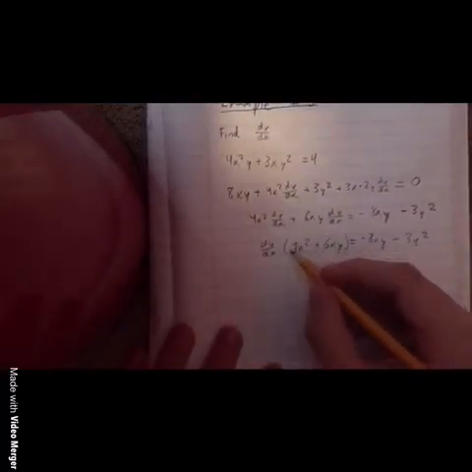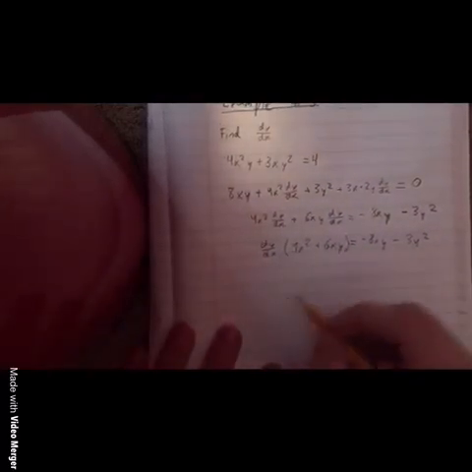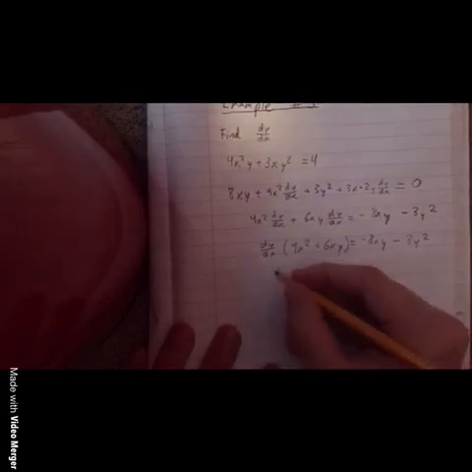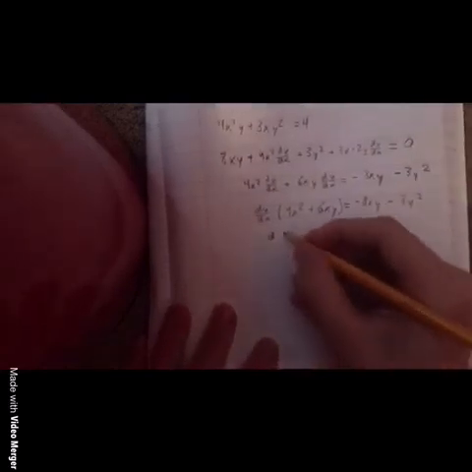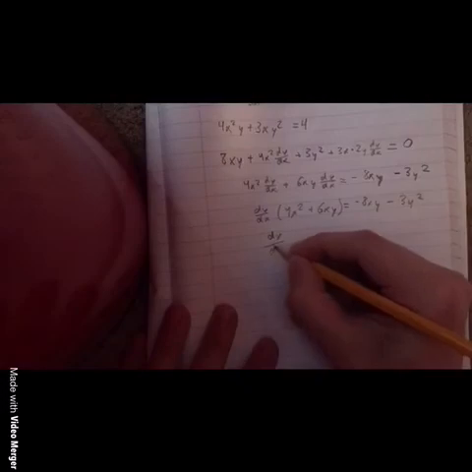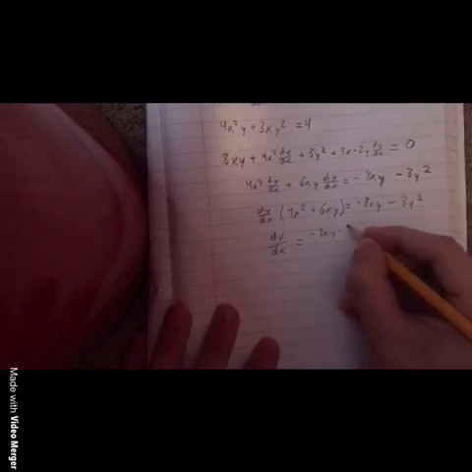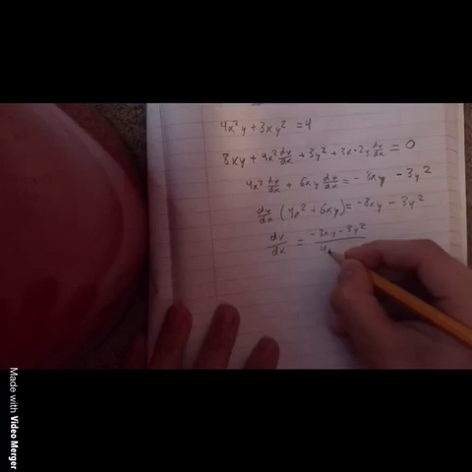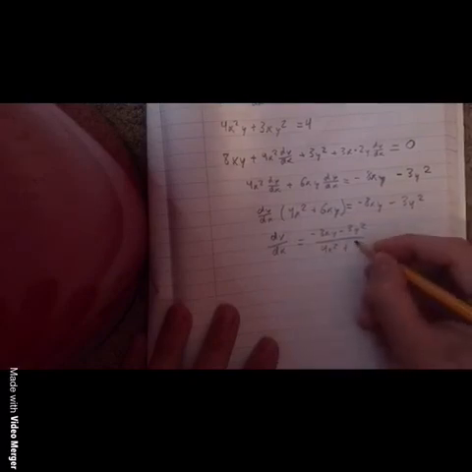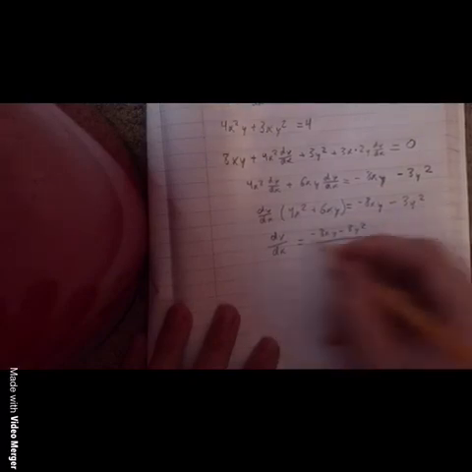And then we're just going to divide by this term right here. So dy over dx will equal negative 8xy minus 3y squared all over 4x squared plus 6xy.